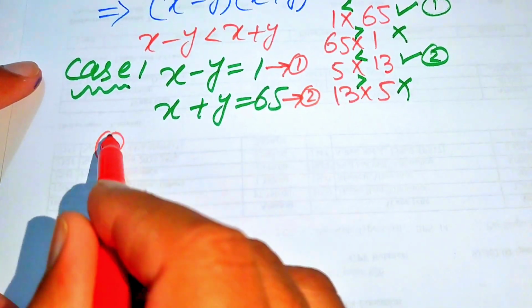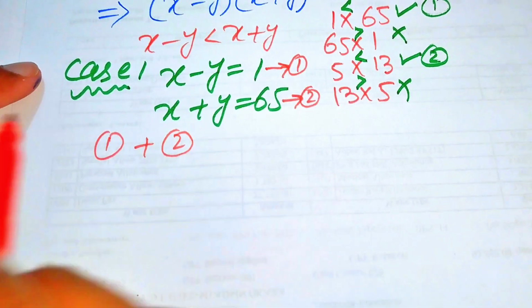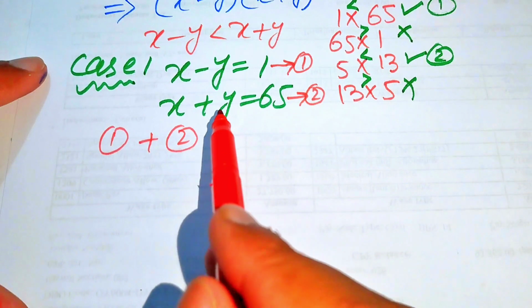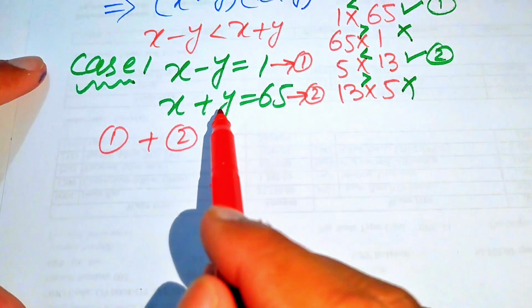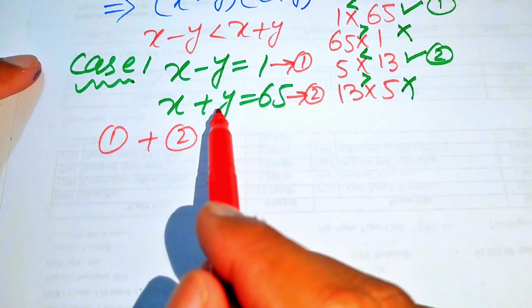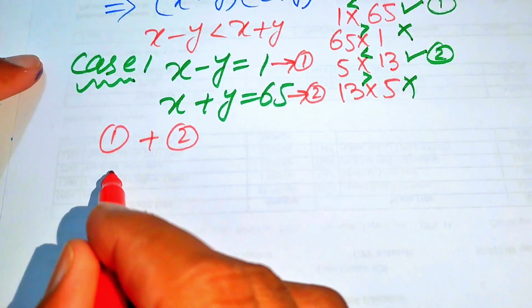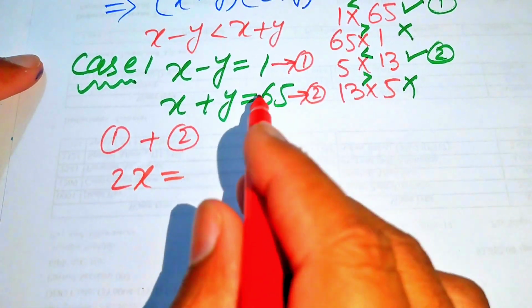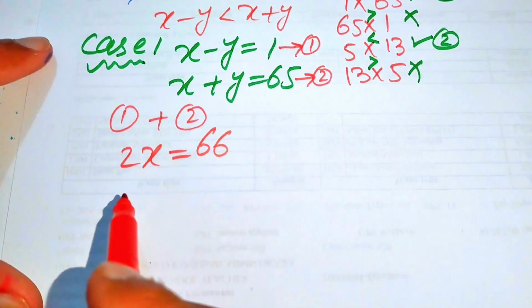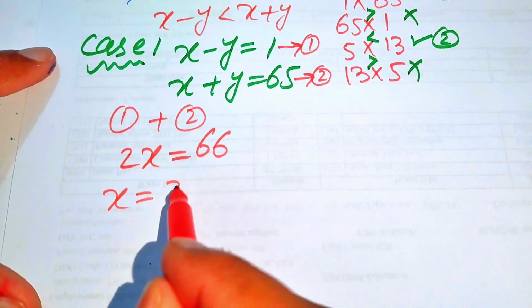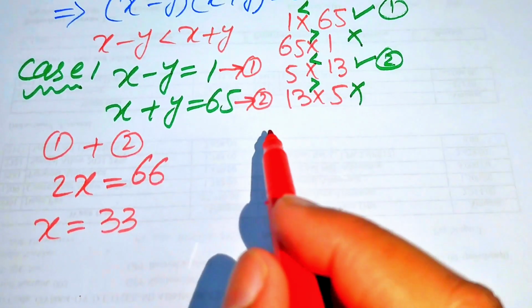First we add equation number 1 and equation number 2. When you add these two equations, the negative y and positive y cancel each other, and we get x plus x is 2x and 1 plus 65 is 66. So in this case the value of x is 33.